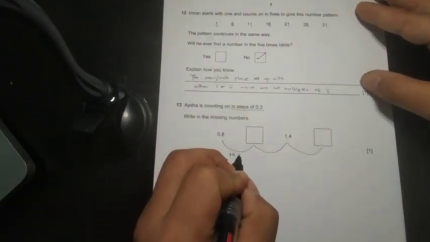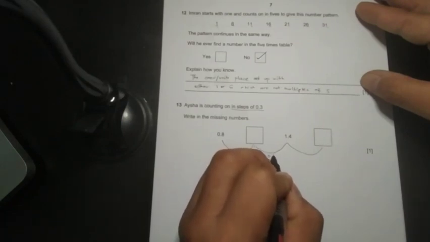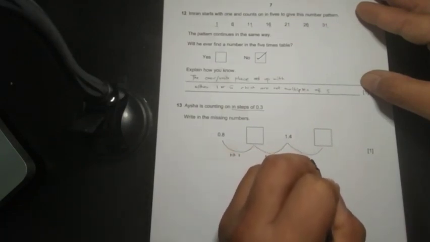Okay, let's go to problem number 13. It says Aisha is counting on in steps of 0.3. So when we say in steps of 0.3, it's just like step counting. Everything jumps up by 0.3. So 0.3 plus 0.3 plus 0.3.